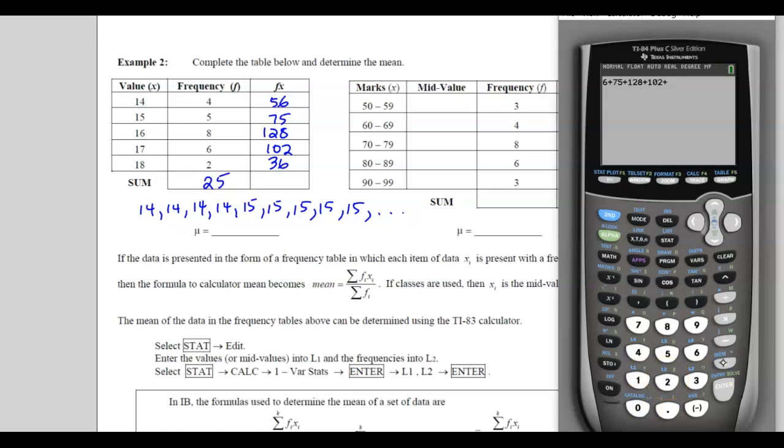56, plus 102, plus 36. And then divide by 25. Okay, let me check my answer, because I missed something in my calculator. So, if you got something different, let me know.